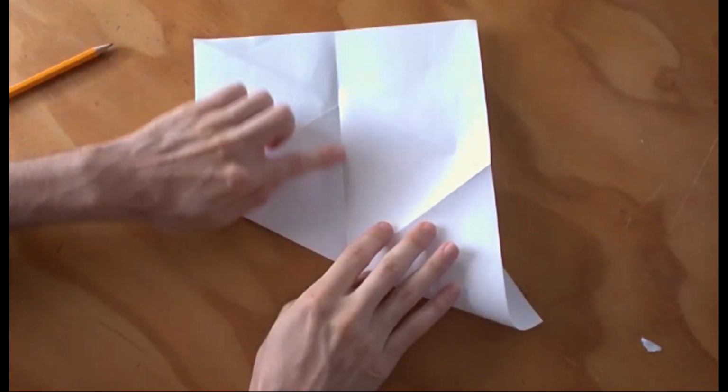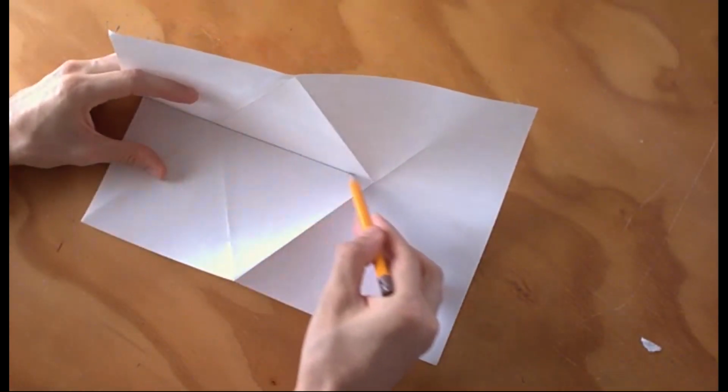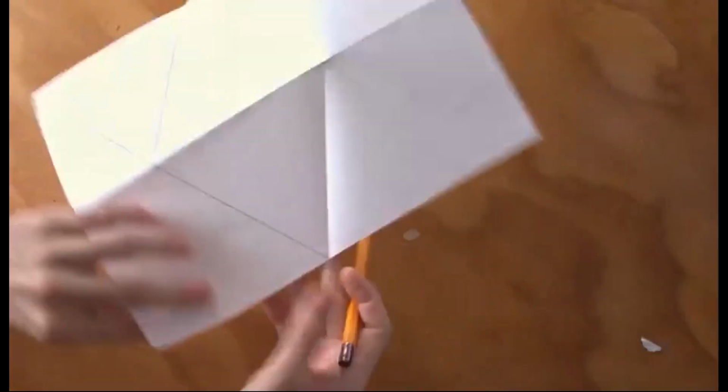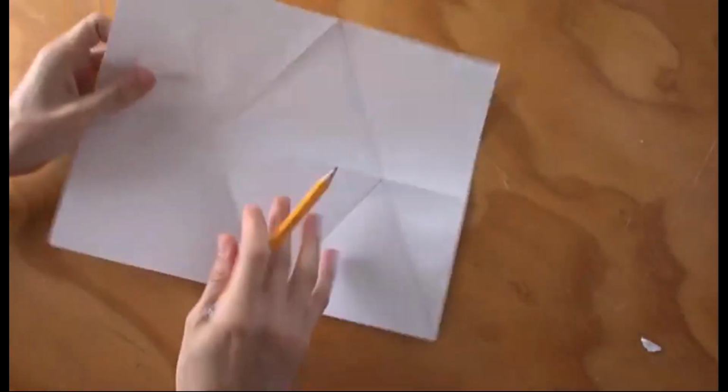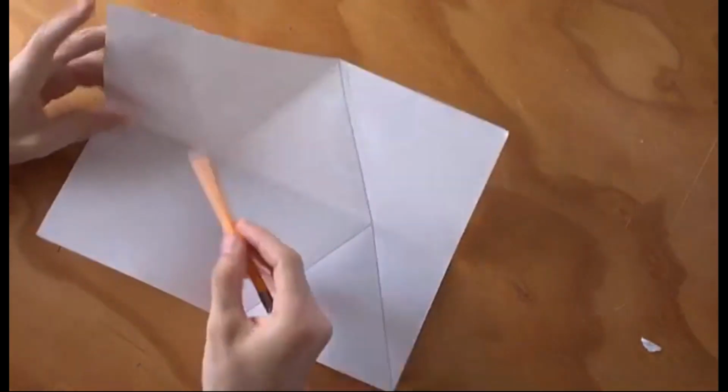So the mirror line is, in this case, this line that goes right through the center here. So if it helps to have that line written down, yes, I recommend it.